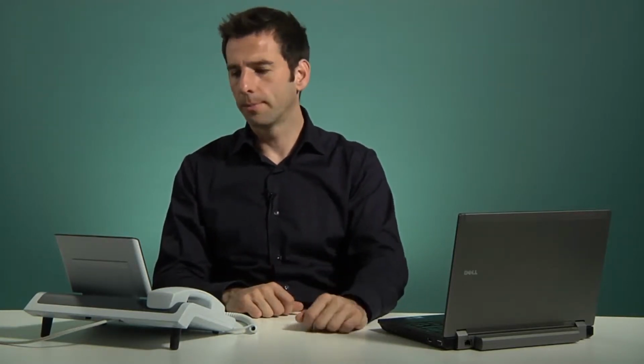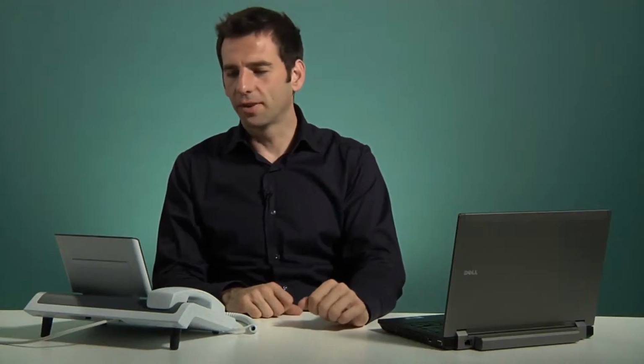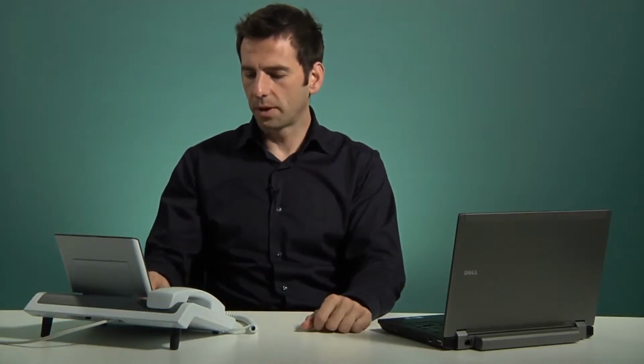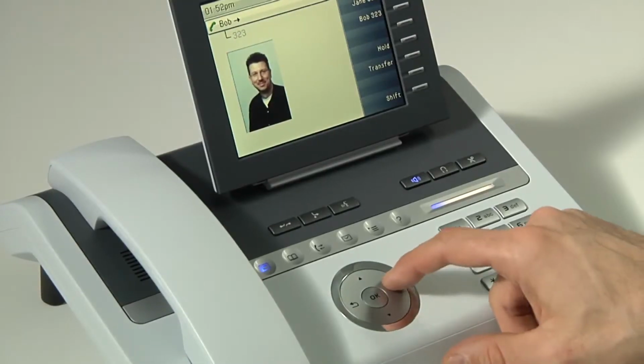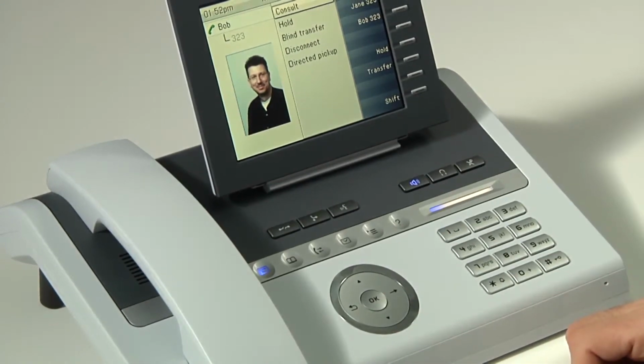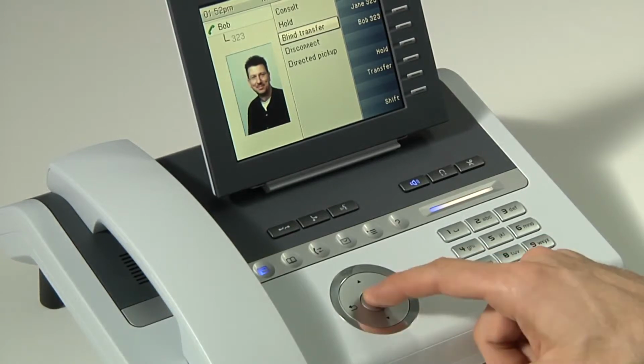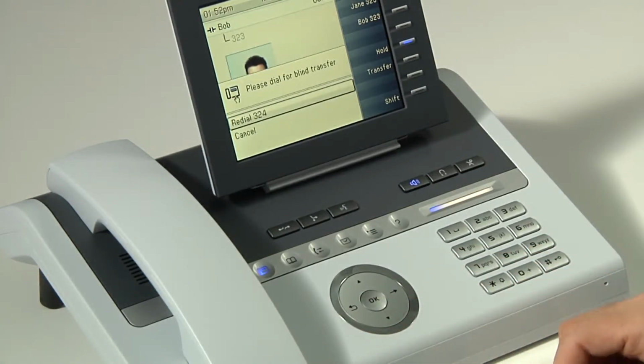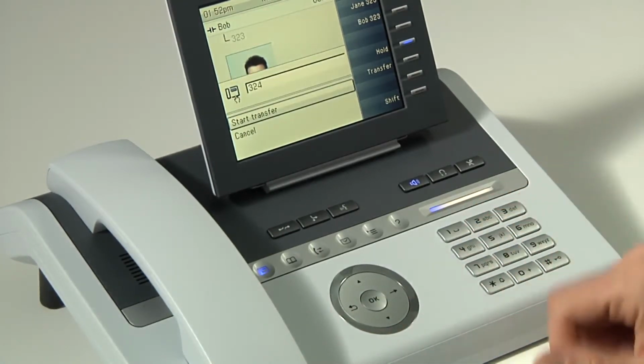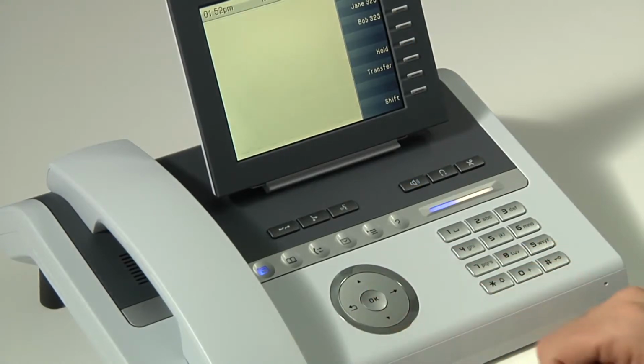All right, so first we're going to show the blind transfer, whereby I immediately transfer the call and my phone will hang up after the call is pushed forward. So, to do a blind transfer, the first thing I do is open up my context menu by pressing the right button on the touch guide. I then scroll down with the down button and press OK on blind transfer. I then press the number and hit OK, and the call is immediately transferred over, and my phone is free to be used again.